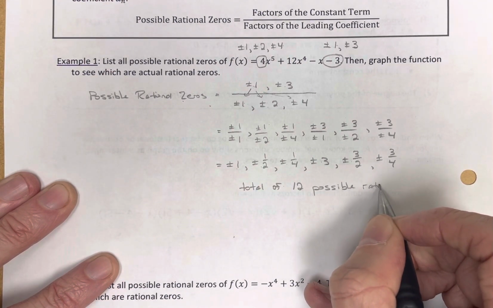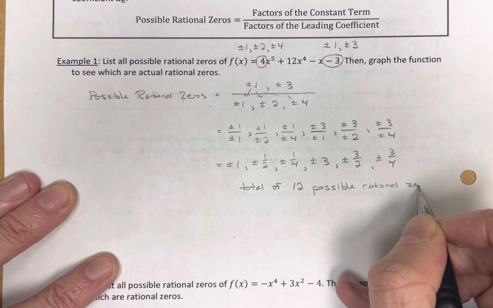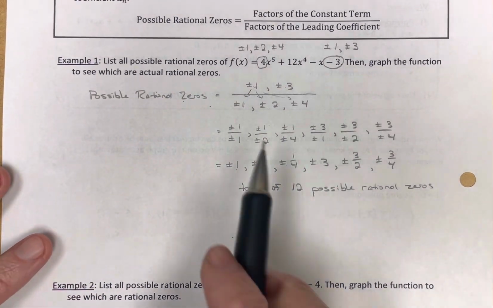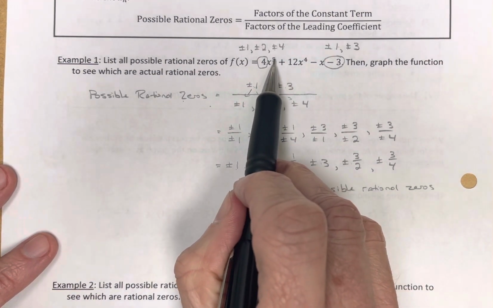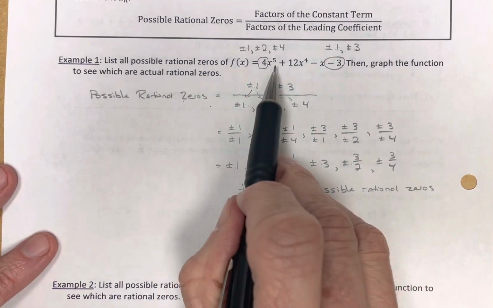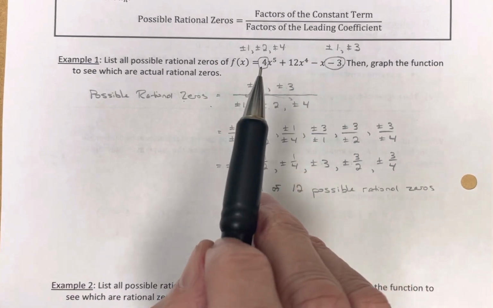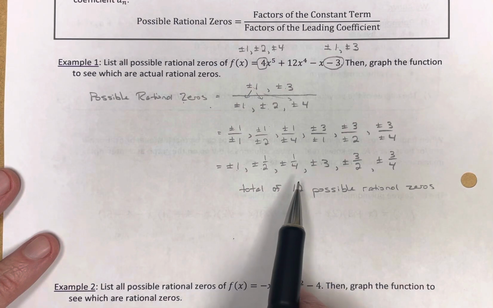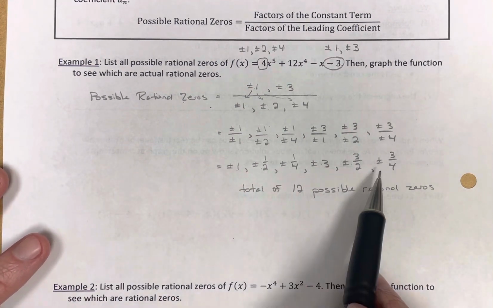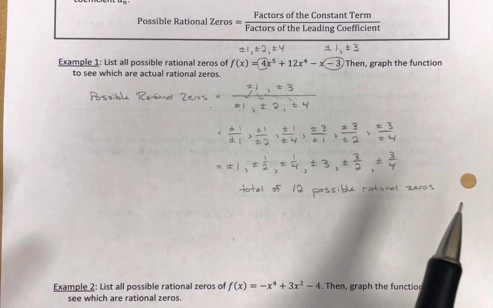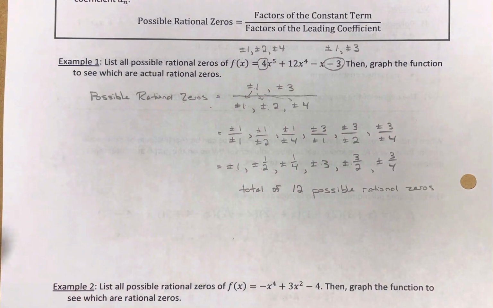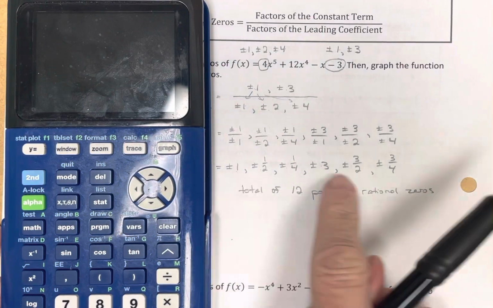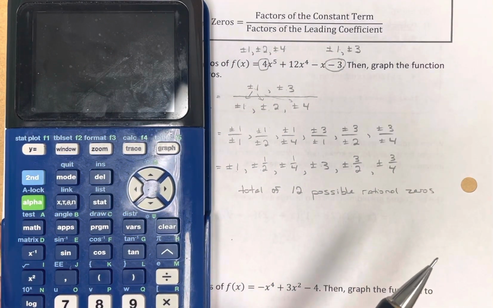rational zeros. Okay, now, this is a 5th degree polynomial, so they're not all zeros because I only have 5 zeros. But if I have any rational zeros, it will be in this list. Okay, if I have any rational zeros, it will be here. Let's take a look at our graph and see if I have any rational zeros and which one I have.